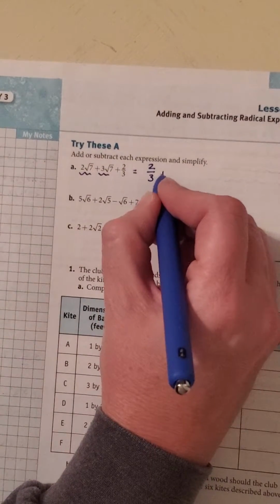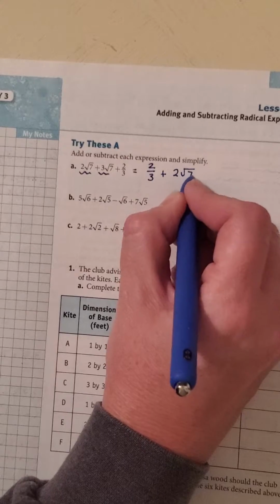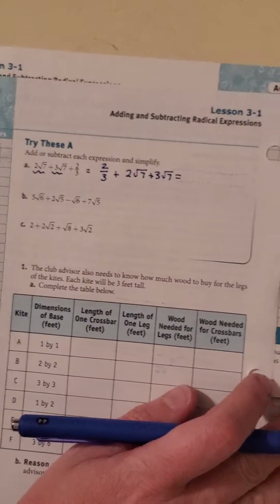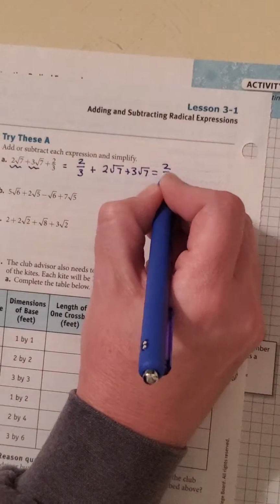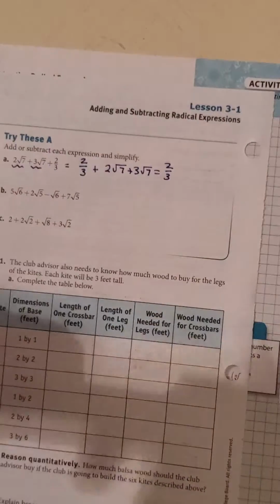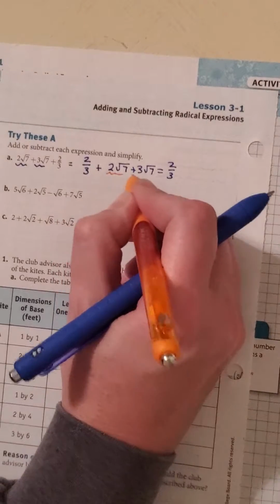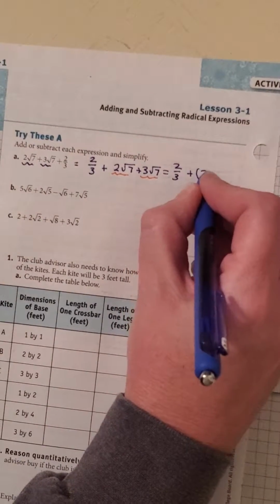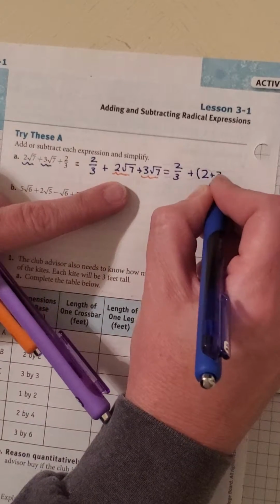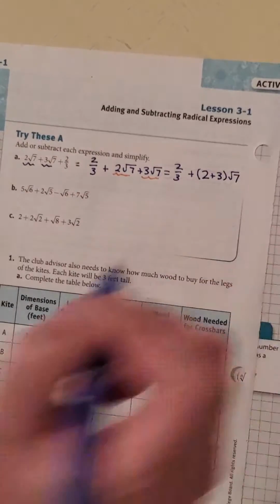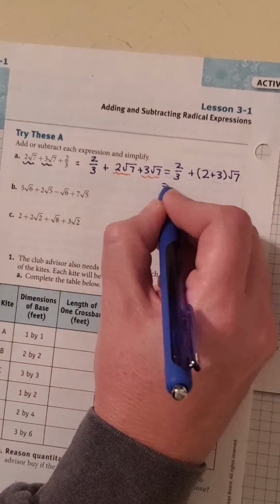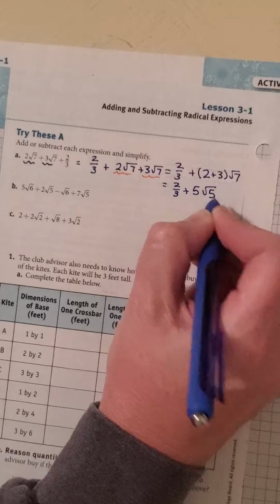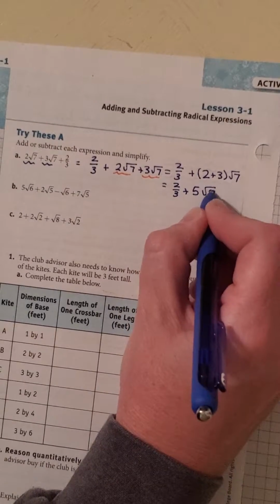And I will group my radicals together. So I have 2 root 7 plus 3 root 7, which I can rewrite. The 2/3 again has nothing to combine with. My like radicals would be 2 root 7 and 3 root 7. So I'll put plus 2 plus 3 root 7. And so this would be 2/3 plus 5 root 7. Whoops, root 7.